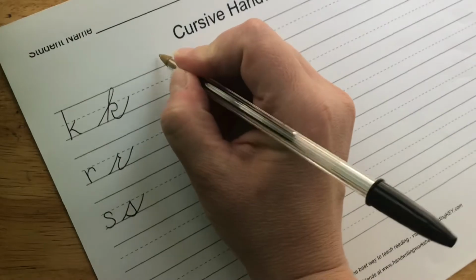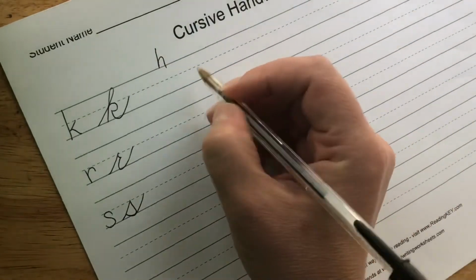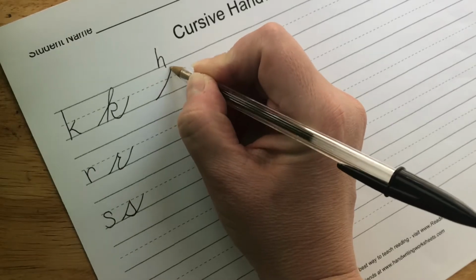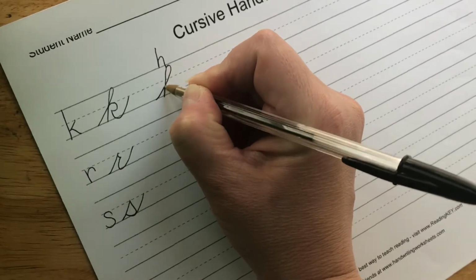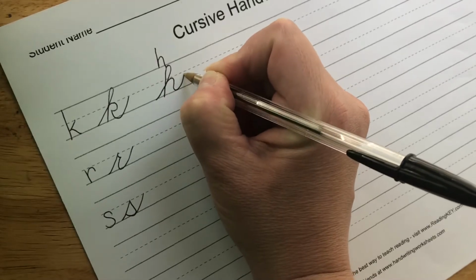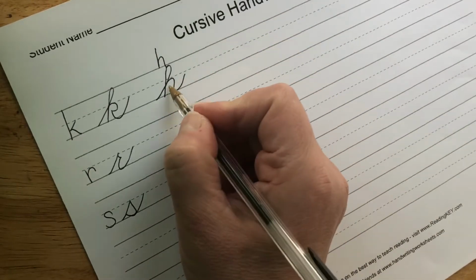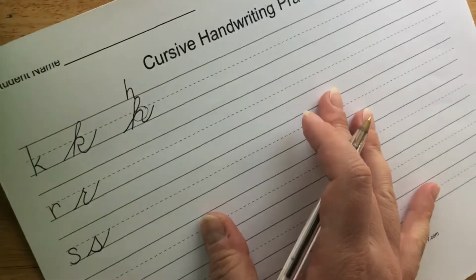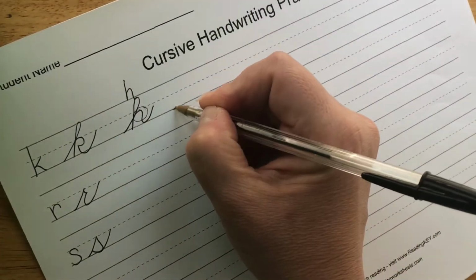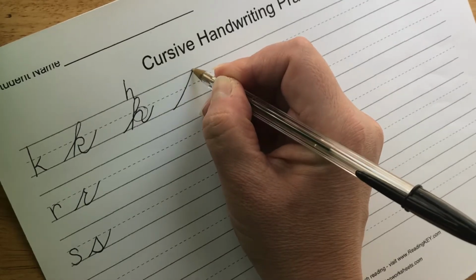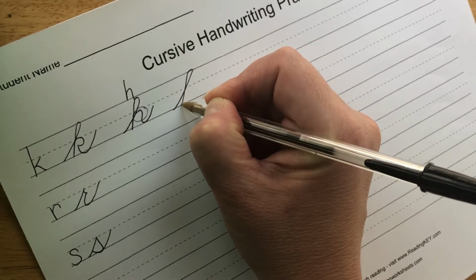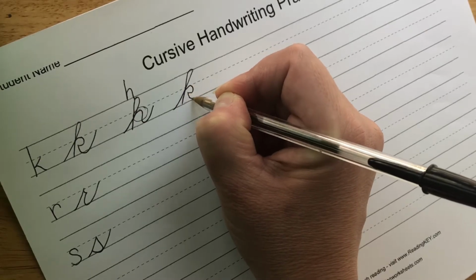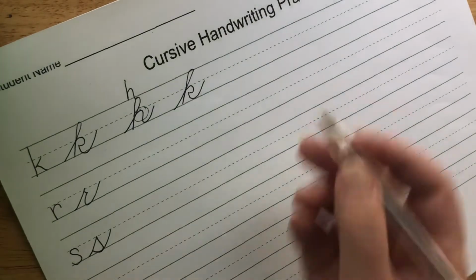All right, I want to remind you yesterday when we did our lowercase h, we started at the bottom, we went up and looped to the left, back down, and we came up into a hump. Well, our K is going to be very similar, but this part will look different. So here is our K. Start at the bottom, come up to the top, loop to the left and back down. When we come into our hump, we're going to go in and back down and up.